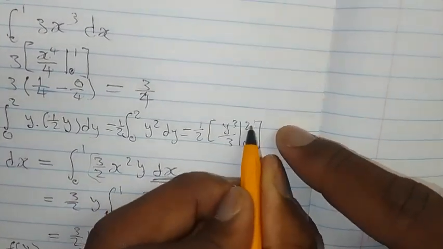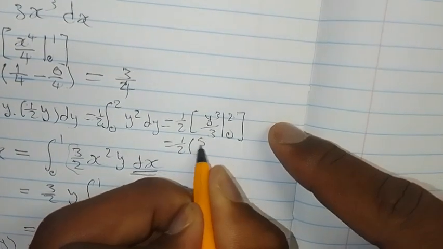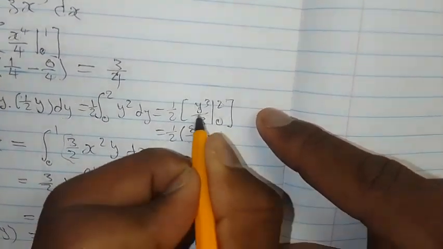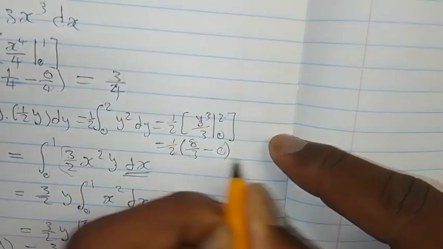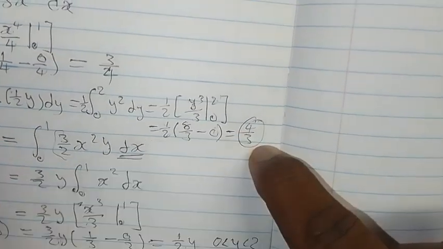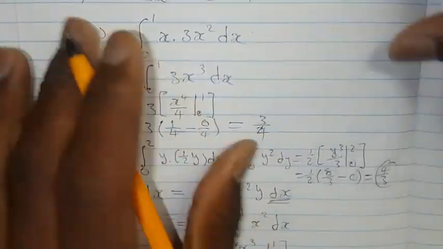Now if we plug in the boundaries, 2 cubed is 8. So we're just going to have half times 8 over 3 minus 0 cubed, which is 0, and 0 divided by 3 is just going to be 0. So we're basically going to end up with 4 over 3. So now the expected value of y is 4 over 3, and the expected value of x is 3 over 4.